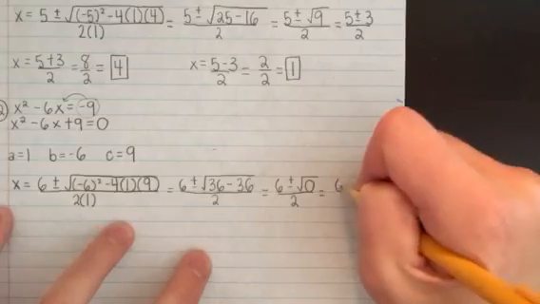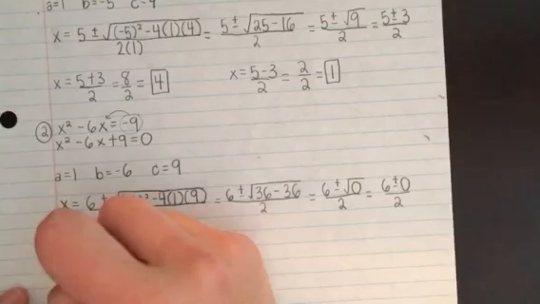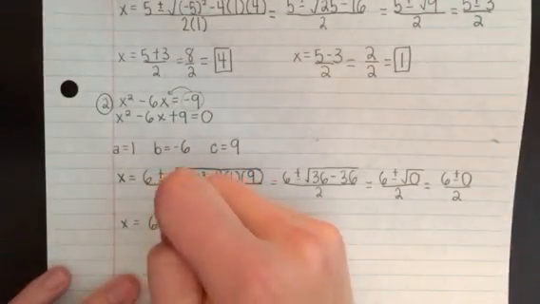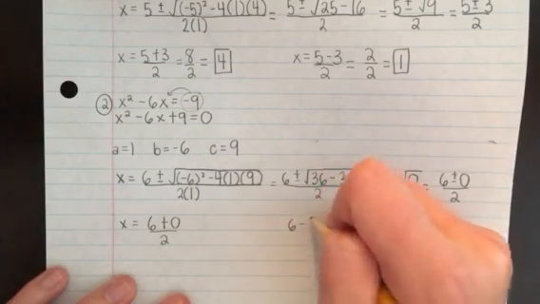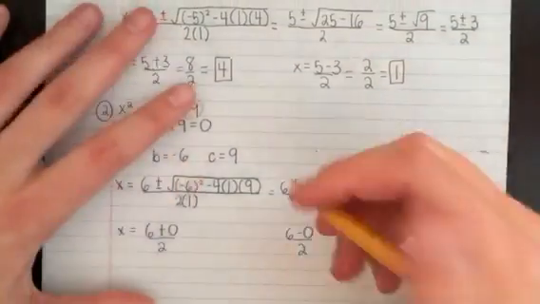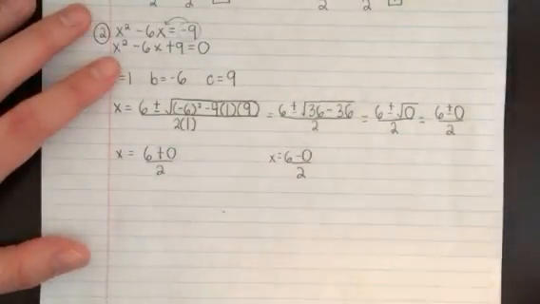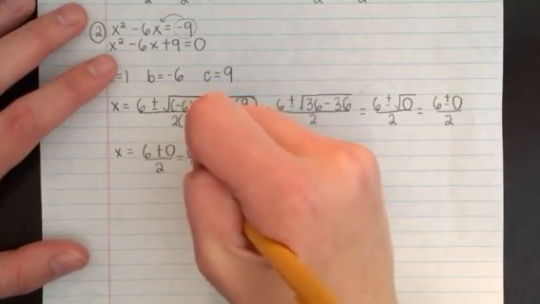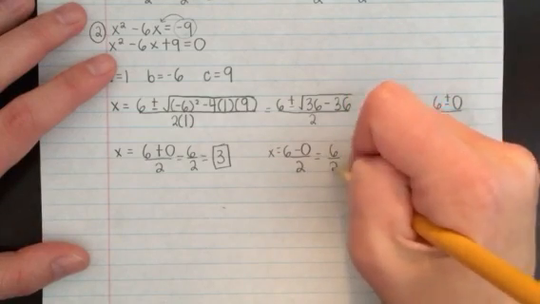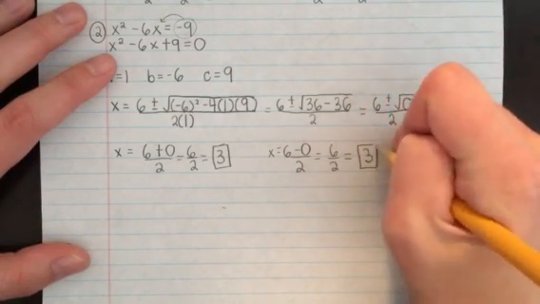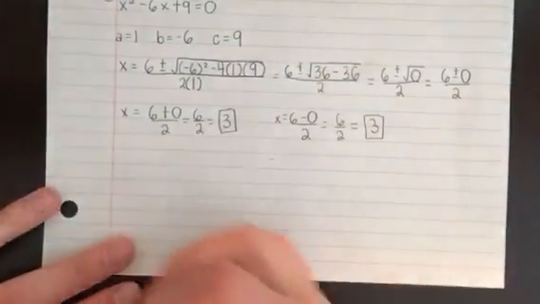So that is 6 plus or minus 0 over 2. When I split it up, what I really want you to see is 6 plus 0 over 2, or x equals 6 minus 0 over 2. Oops, I didn't write my x equals on that one. But hopefully you already knew, I didn't have to show you and write it out, that this is 6 over 2, which is 3. And this is also 6 over 2, which is 3. Okay, those are my two answers, or really a single answer that is a double.